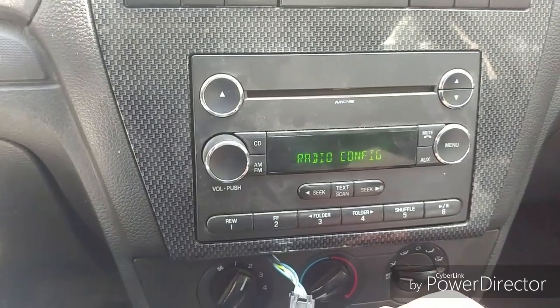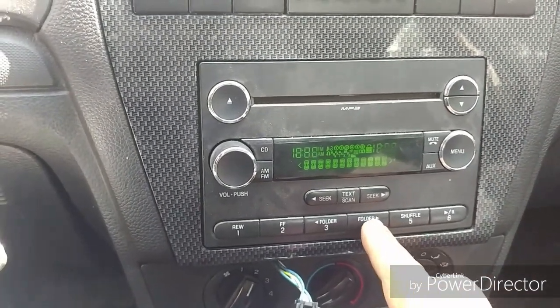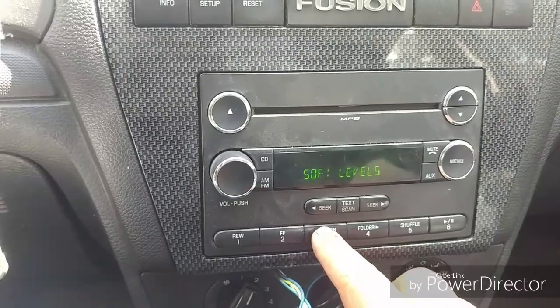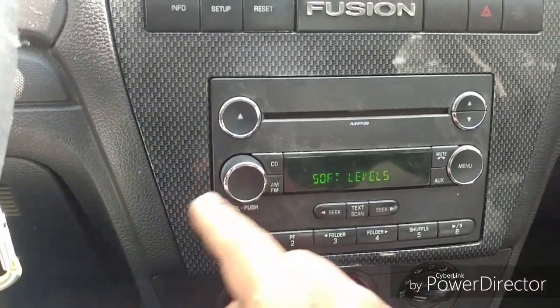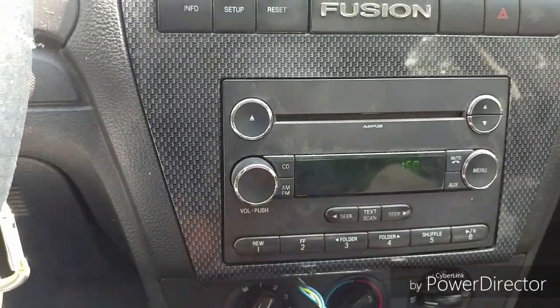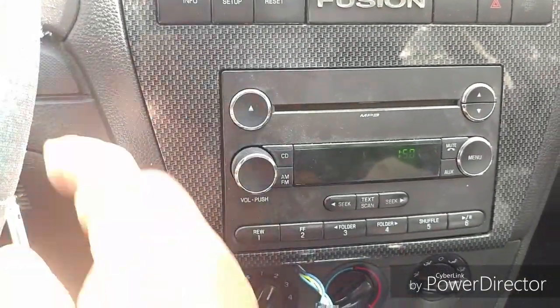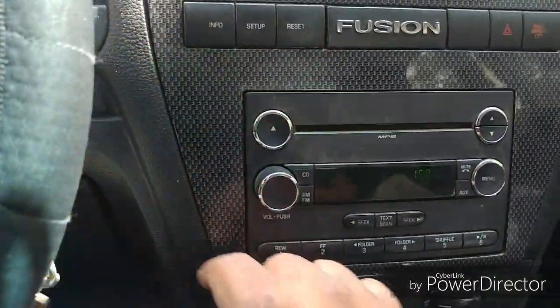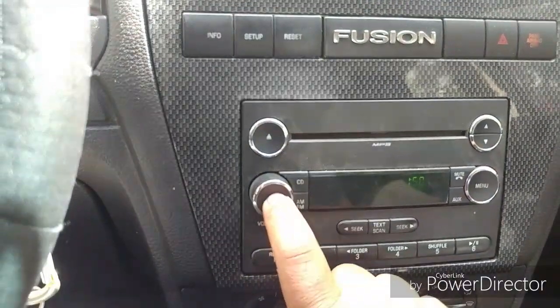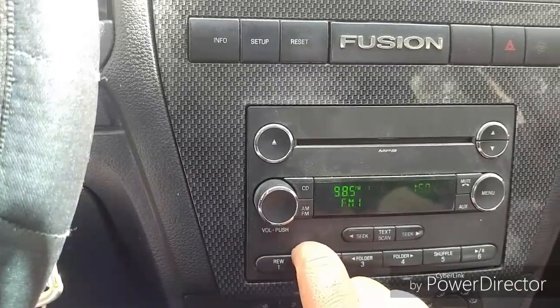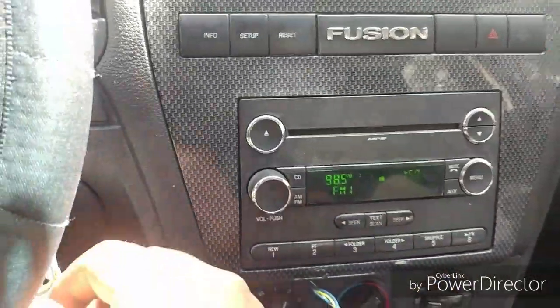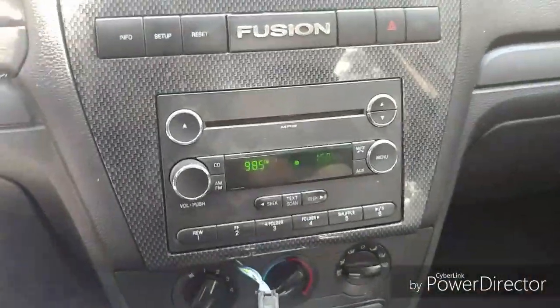But anyway, to get out of this, you would have to either turn off the car or just press the power, and then it'll exit all out. Let's turn it back on. Oh well, thought it was cool. Alright, bye.